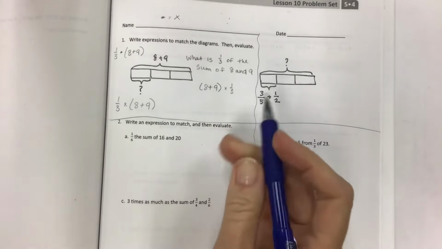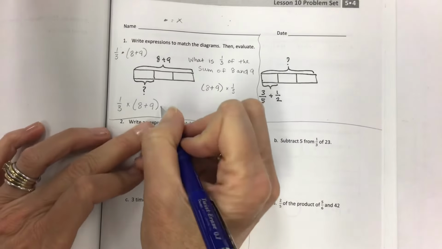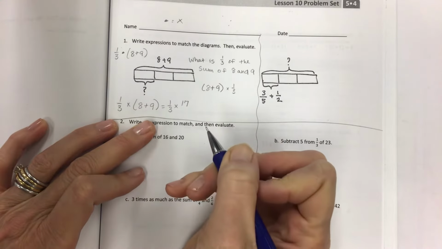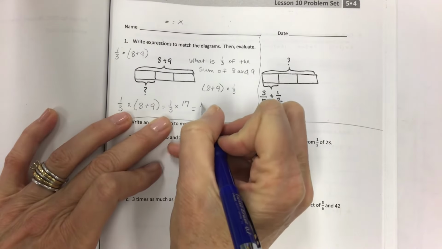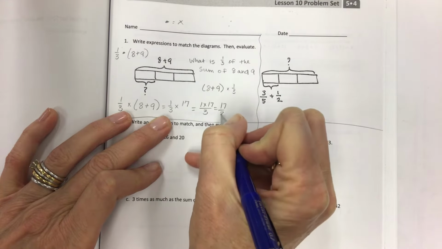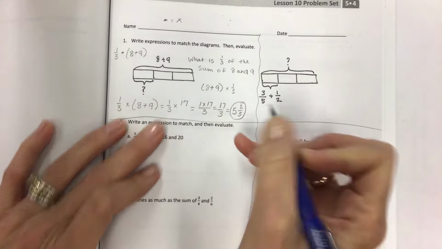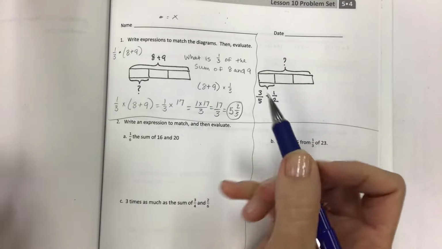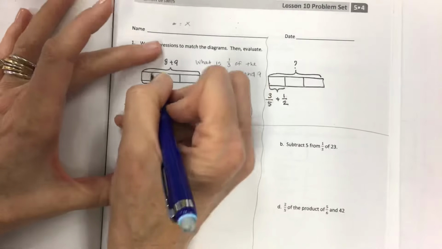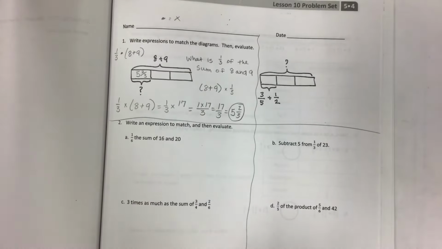However you want to set it up, there are multiple ways to do it. The big idea is that you need to take 1/3 of 17. So 1 times 17 over 3 equals 17/3, which is equal to 5 2/3. So you finally have your answer: 1/3 of the sum of 8 and 9 is 5 2/3. That's kind of what today is all about.